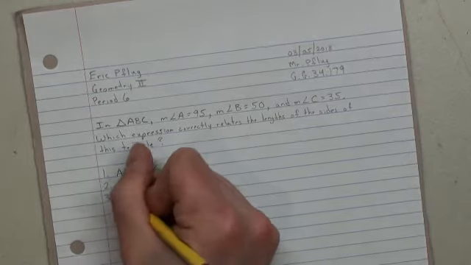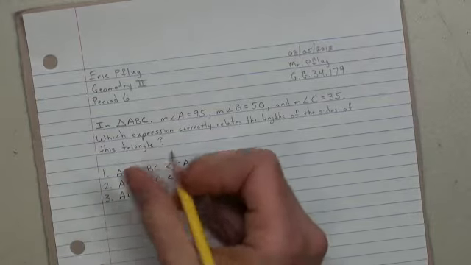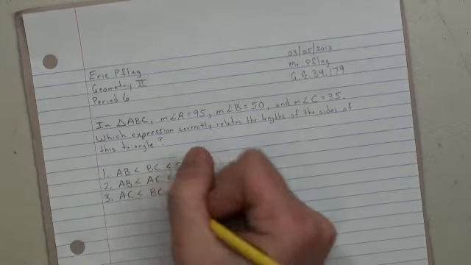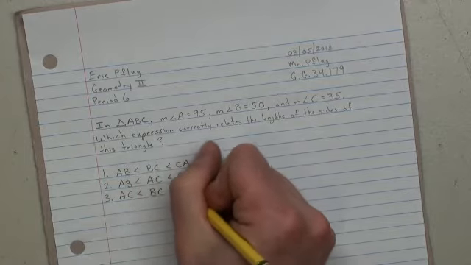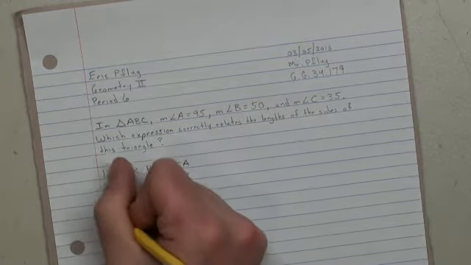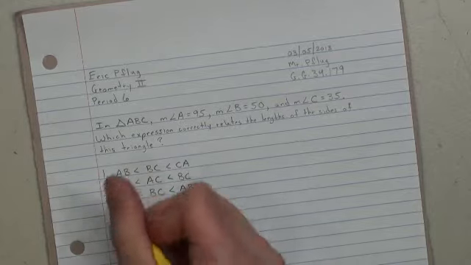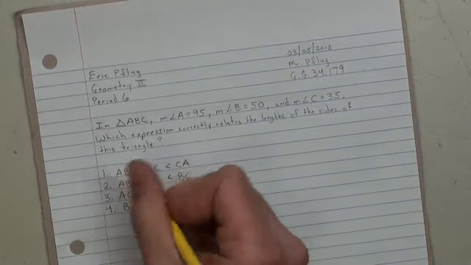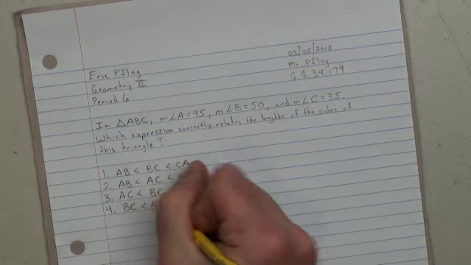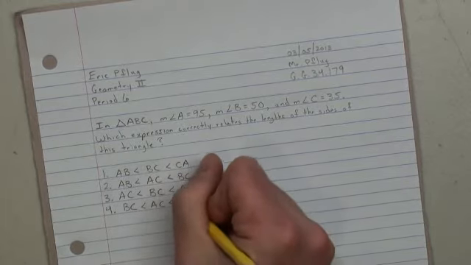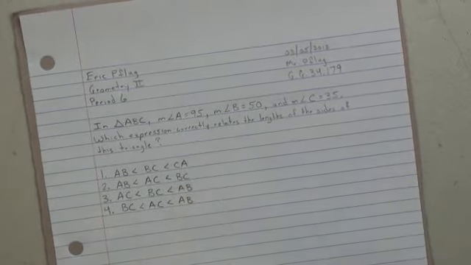Choice 3, AC is less than BC, which is less than AB. And choice 4, BC is less than AC is less than AB.